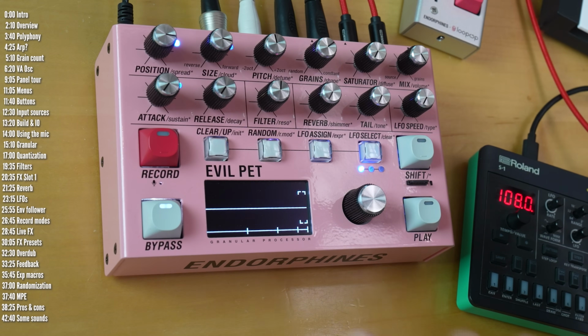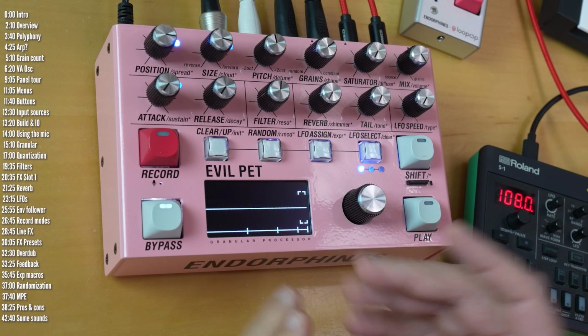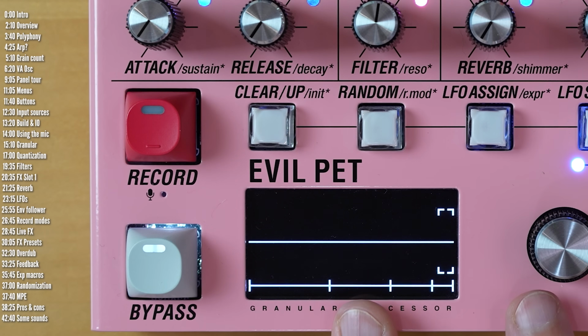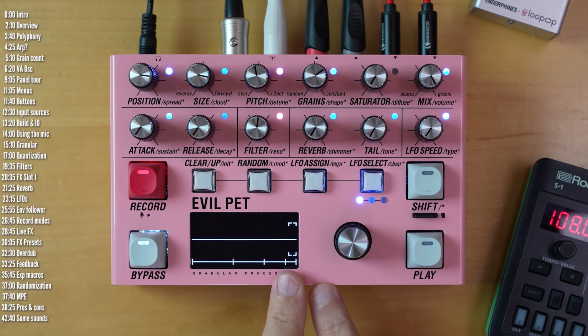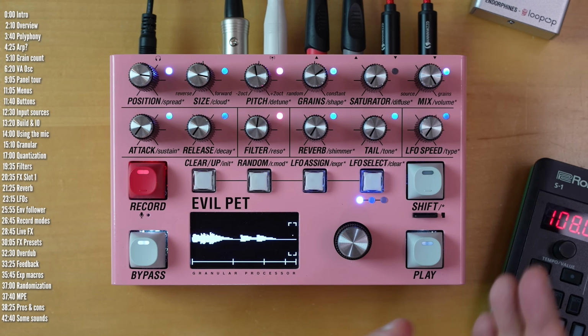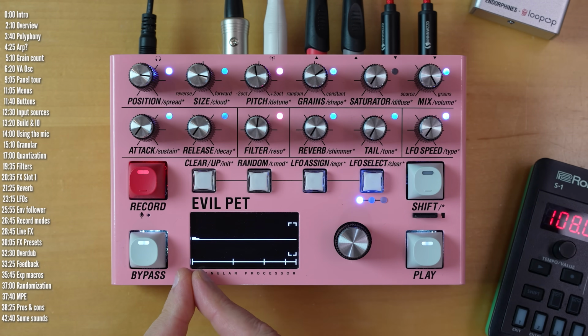So those were a few granular effects on a real-time buffer. Besides that, EvilPet lets you kick things up a notch with its overdub and feedback options. Let's start with overdub. By default, if we record into the buffer, whether playback is on or not, everything that reaches the end of the buffer just goes away.